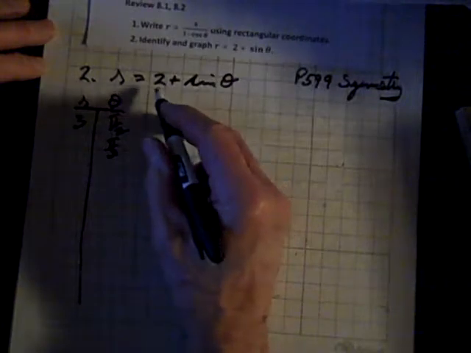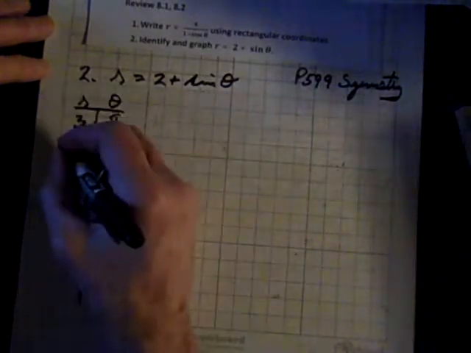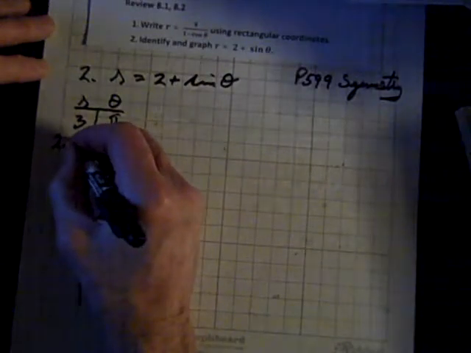What if it's pi over 3? Well, sine of pi over 3 is the square root of 3 over 2, which is approximately 0.85. So 2 plus 0.85.